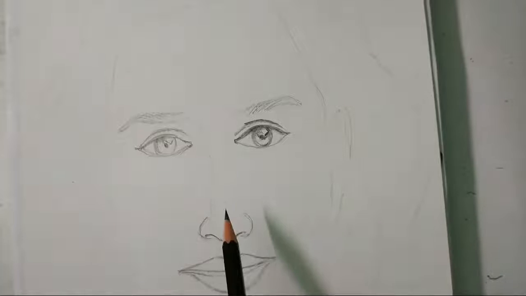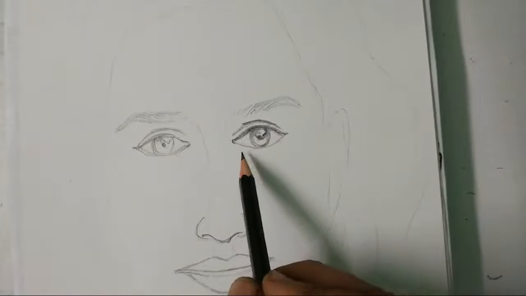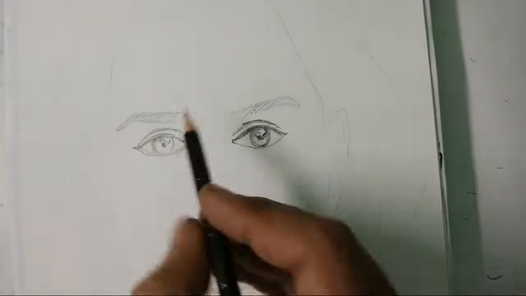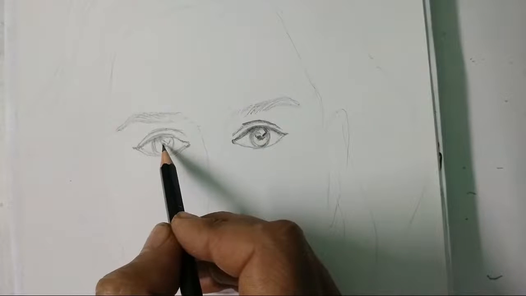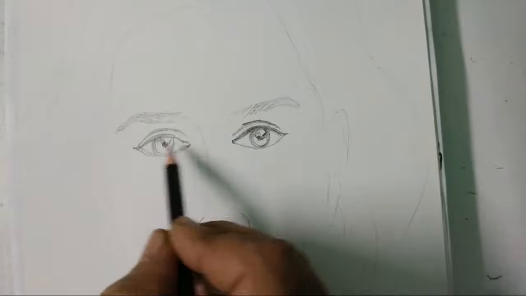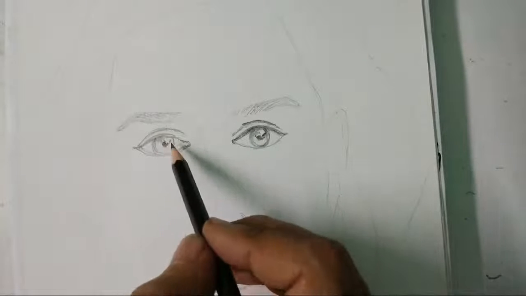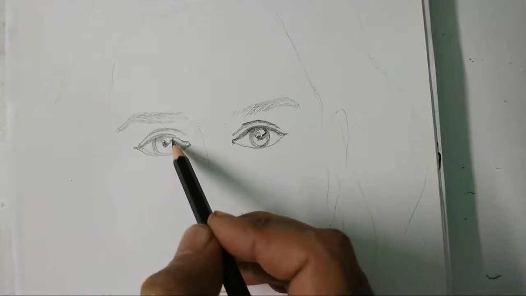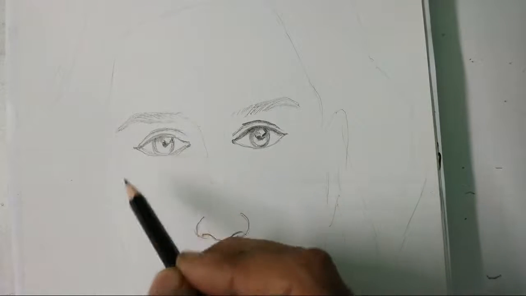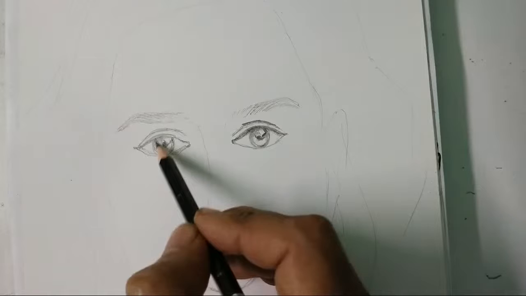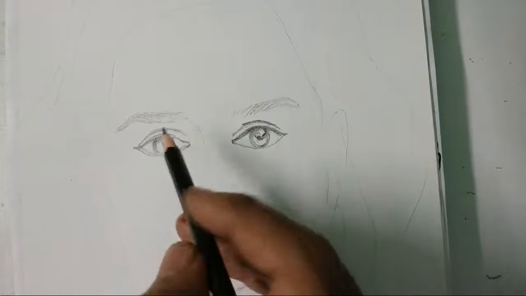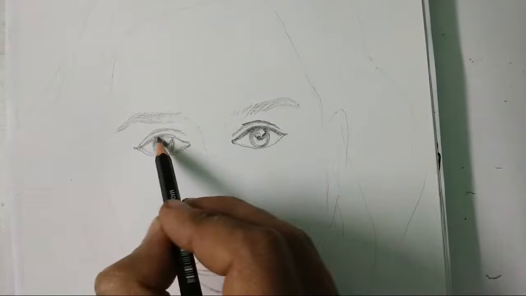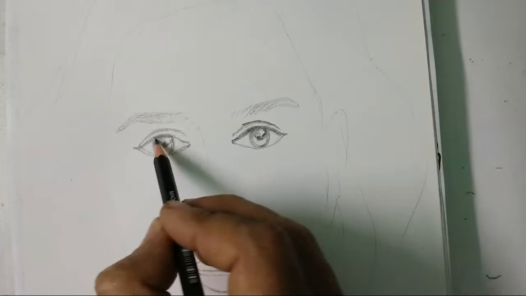So one side eye I have done, and the other side eye will also be done in the same way. So shade on this side and keep the shine on one side only, so that the light falling on the eye appears to be coming from one side only. These are a few things which you have to keep in mind. Rest everything is the same.